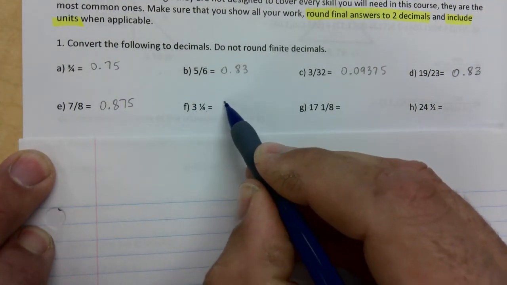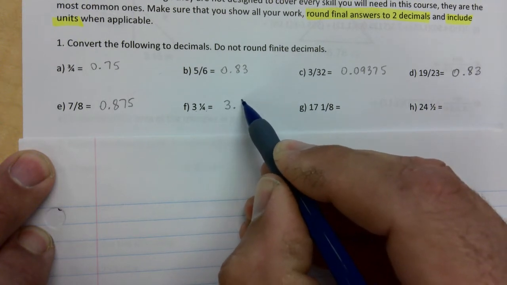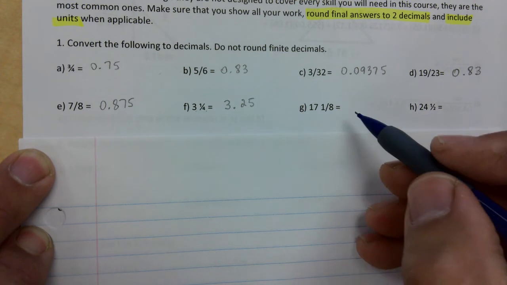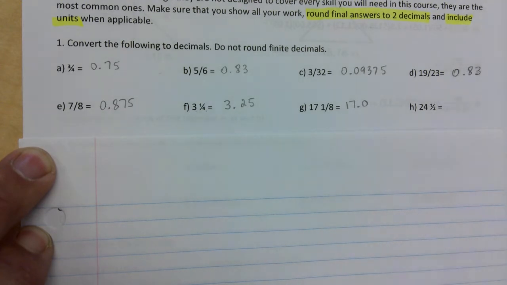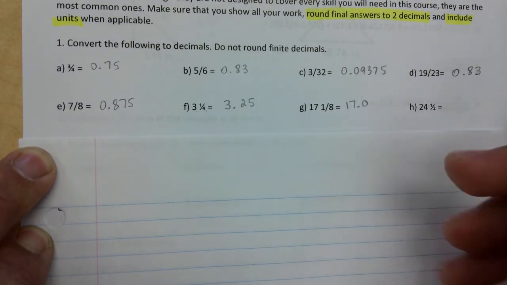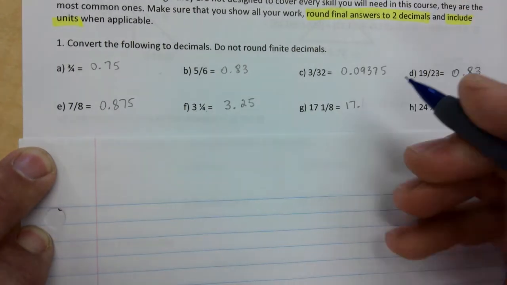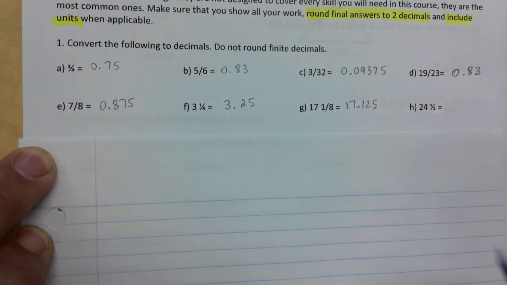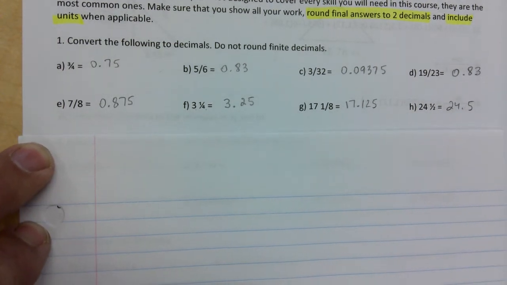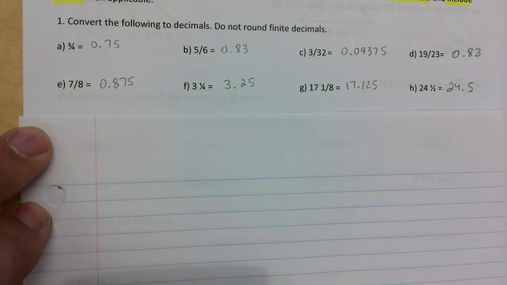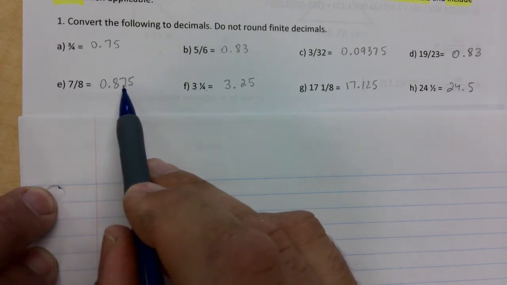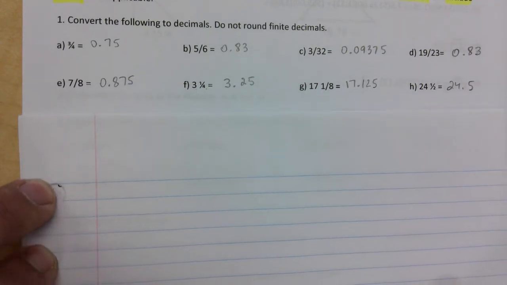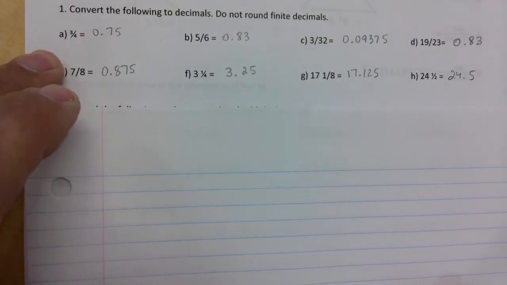3 1/4, so that'd be 3 whole units and 1/4, so that's that, right? 17 1/8, that's 17, and that's 0. Oh, no, 125. I actually knew that, but I'm nervous, so I use my calculator. All right, 24.5, right? There are no units here, but if you can tell, a lot of them are using the imperial system, so most likely this would have been units in inches, but I just wanted to stay out of units for now.